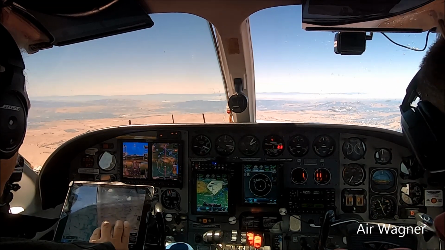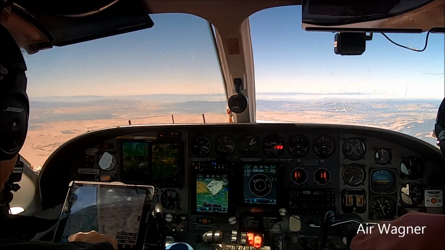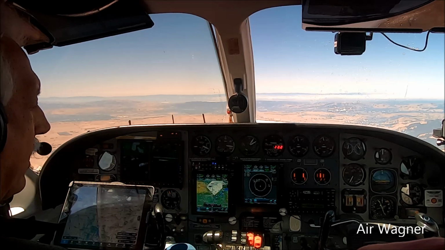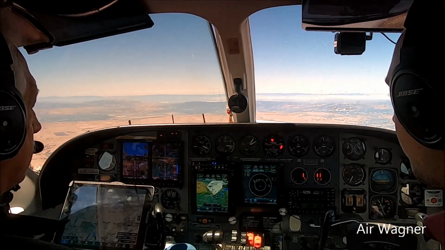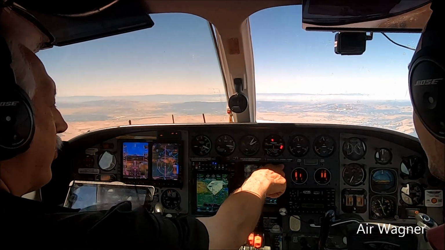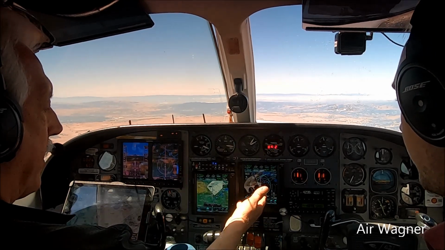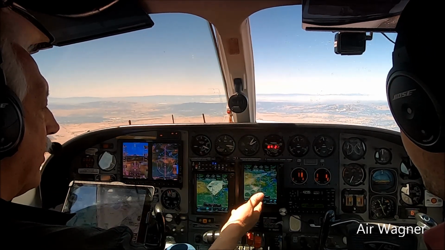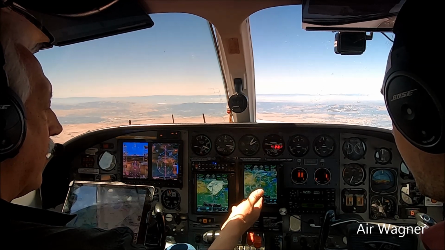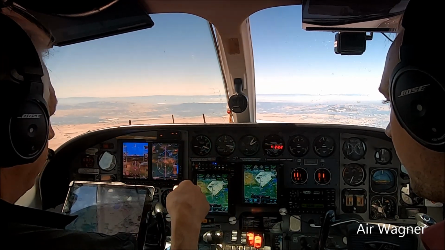127.2, front 0. All right, I'm overlaying the approach on my iPad also. We got it everywhere. 7,000, descending. And if you go to map on yours, it'll populate in a second. Direct Grove, intercept localizer, descend and maintain 5,000. Direct Grove, intercept the localizer, maintain 5,000.